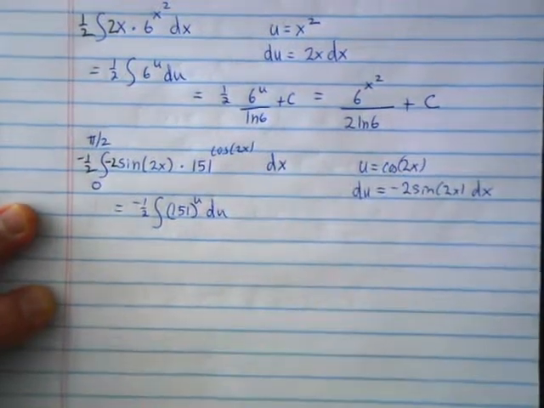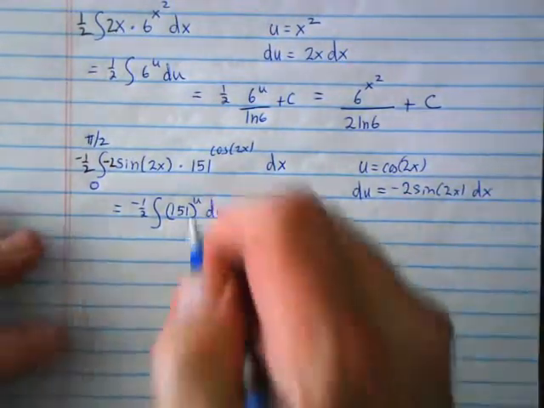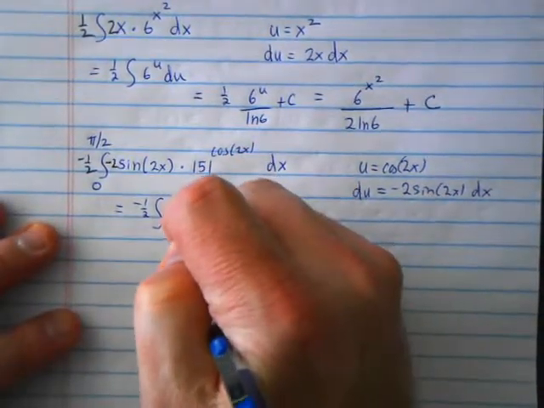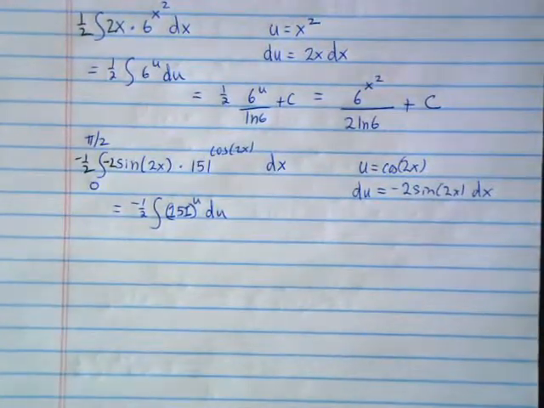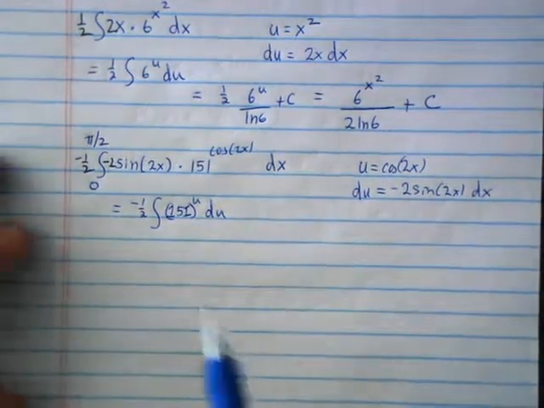du. Draw little feet on the ones. My little ones look like eyes. Oh, anyway. I won't use 151 ever again. That's a bad number.